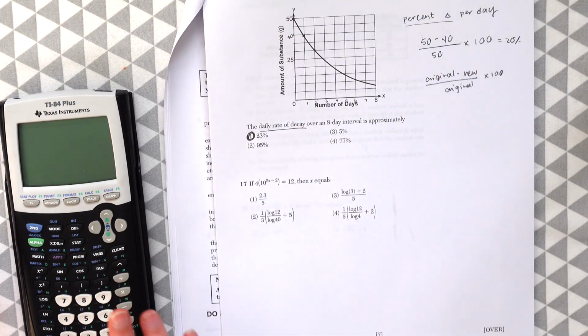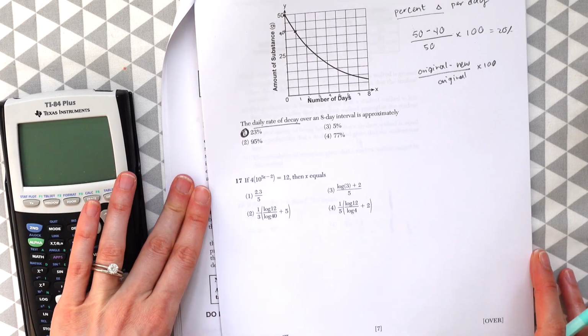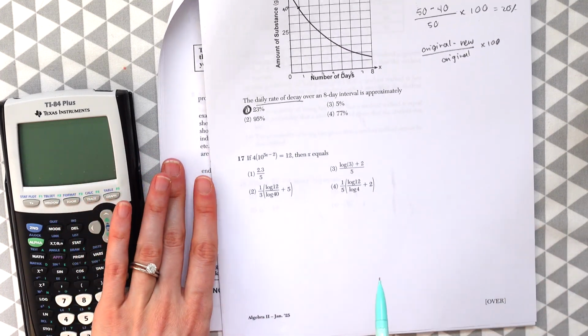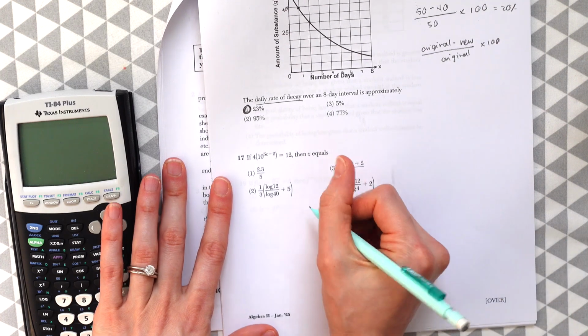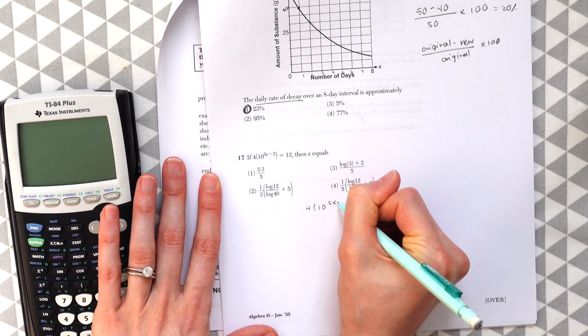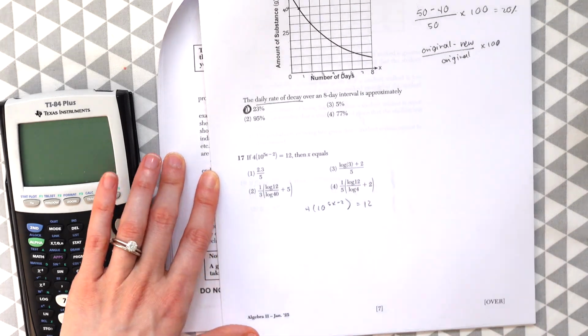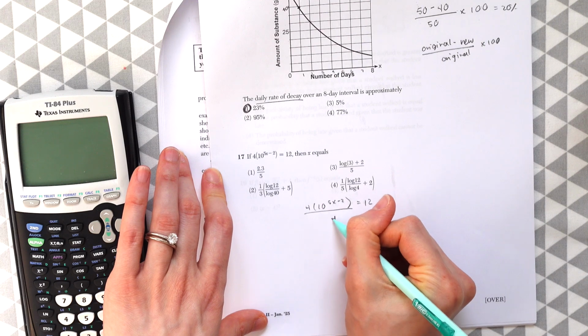Question 17. If 4 times 10 raised to the 5x minus 2 is equal to 12, then x equals what? And if you take a look at the answer choices here, you know we're going to be using logs. So let me write out this again. 4 times 10 to the 5x minus 2 is equal to 12. And the first thing we can do here is just divide by 4 on both sides.